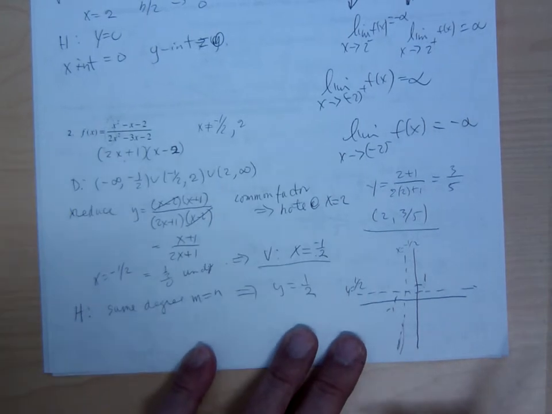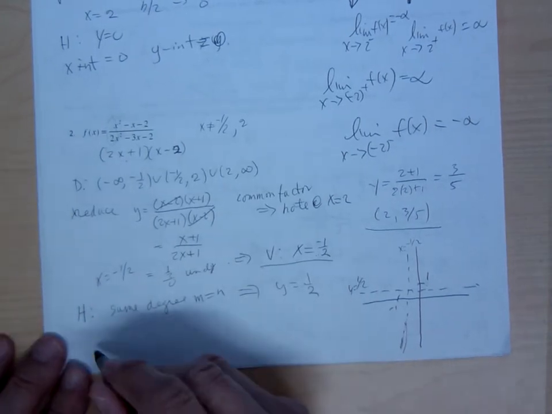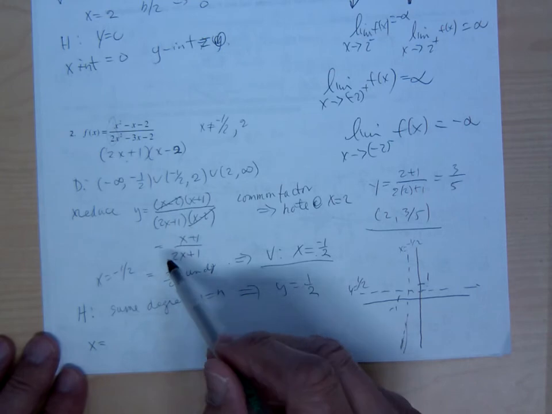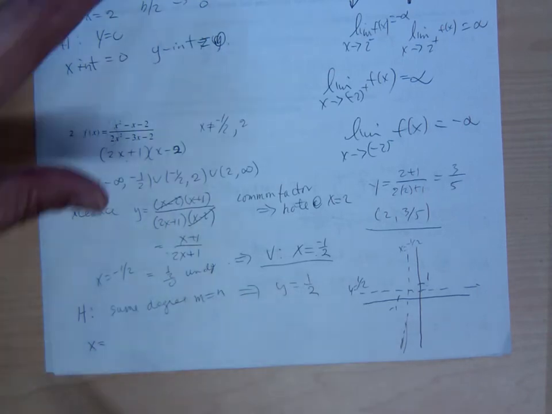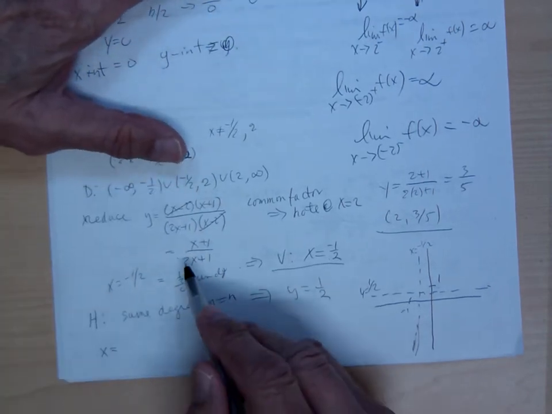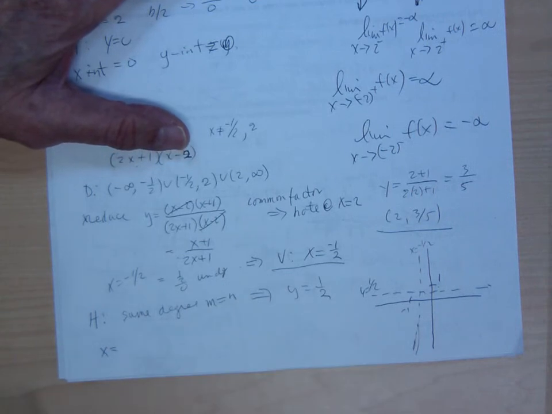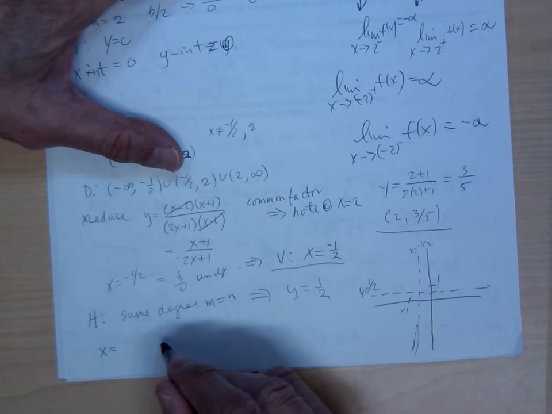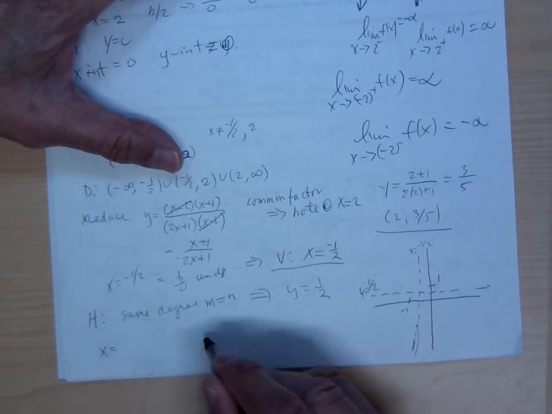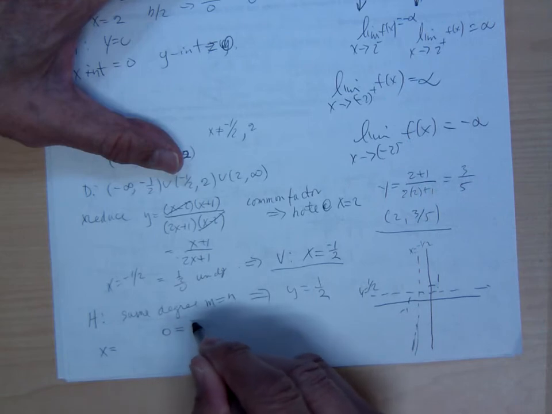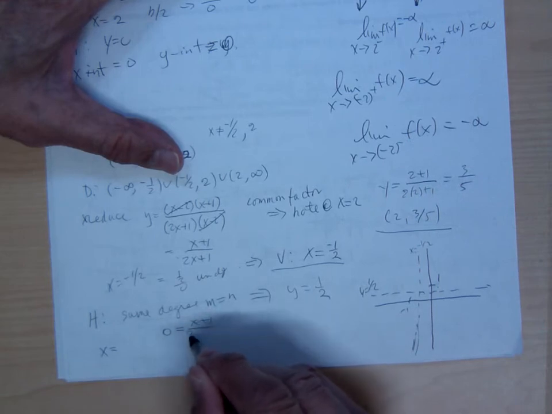Okay, so let's find the x-intercept. What is the x-intercept? To find the x-intercept, you're going to do what? We're going to have to look at the reduced form now, guys. Right? So you're going to let y equal 0, yes? So if I let y equal 0, that will give me 0 equal x plus 1 over 2x plus 1.